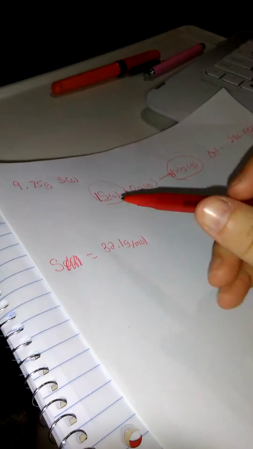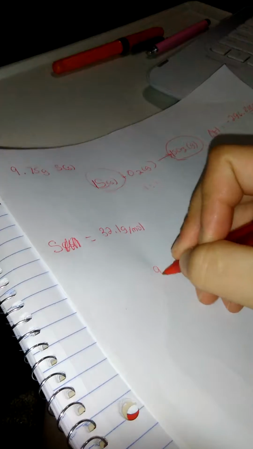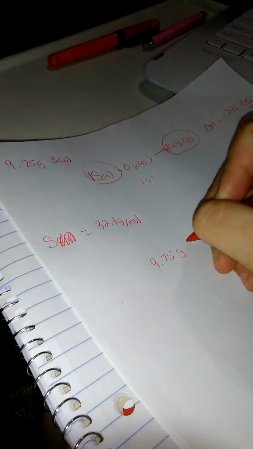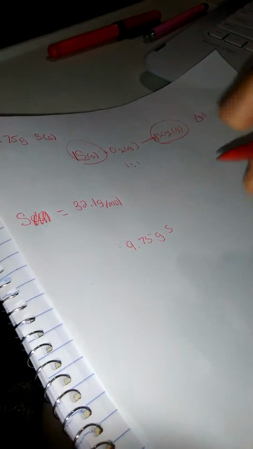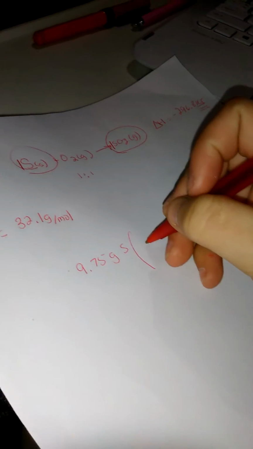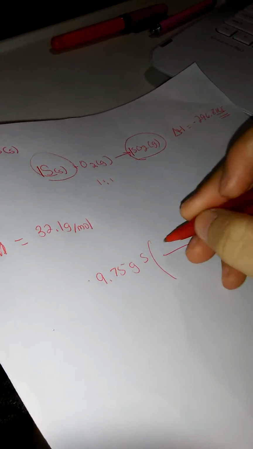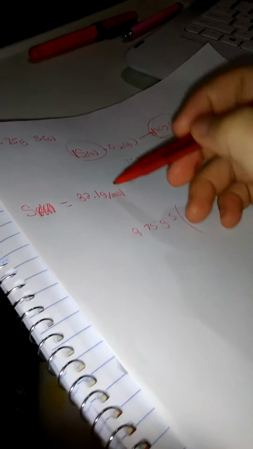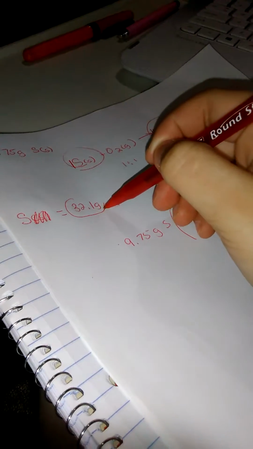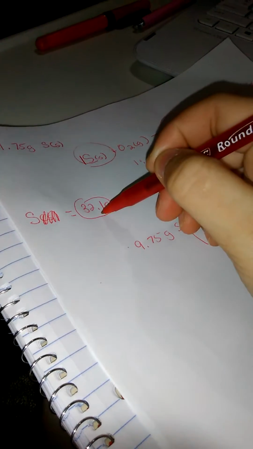So first things first is change grams into moles. So we have 9.75 grams of S and we want to change it into moles. For this change, we need to know that grams always gets the number and the mole is alone.